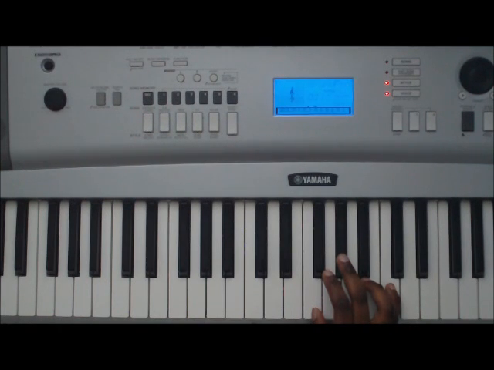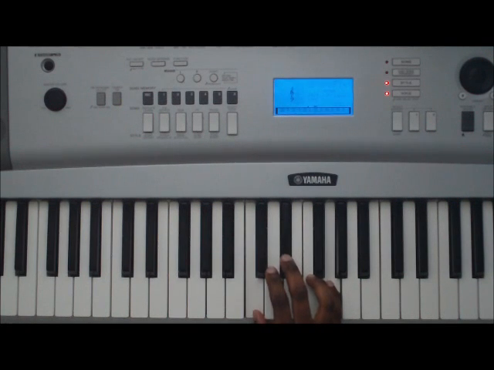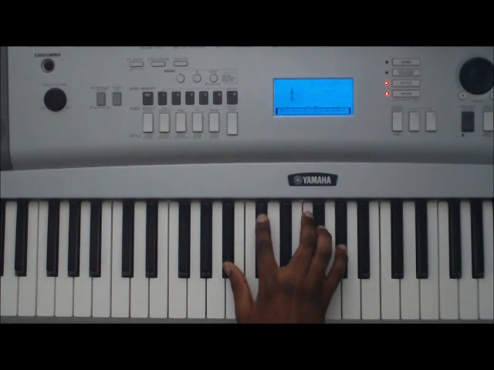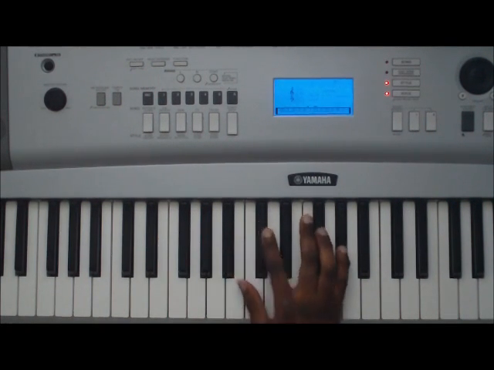The progression is going to be fairly straightforward, because in this key signature, in the key of F minor, we're going from a 1-5 basically, or 1-4-5 basically.